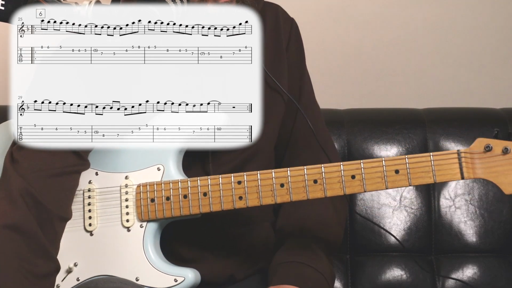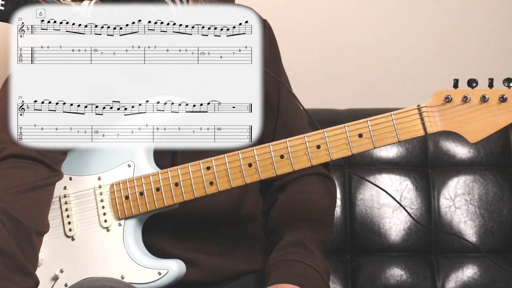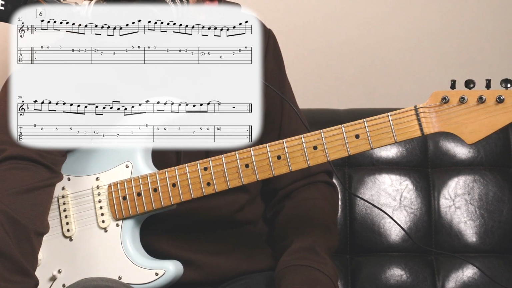Then we would repeat it. So just shifting that rhythm a little bit gives it a very different feel. I like this one.